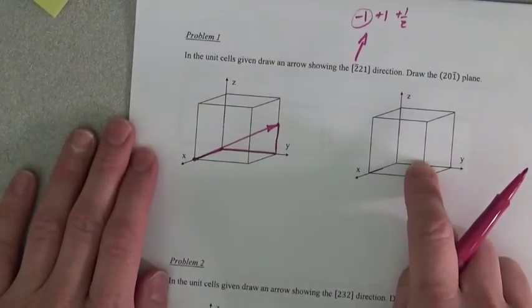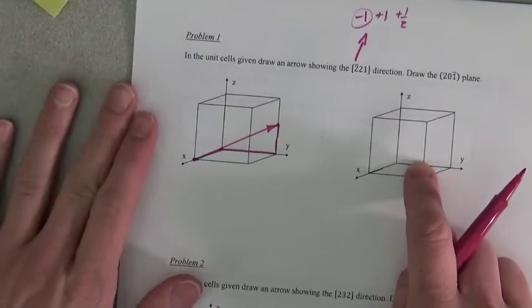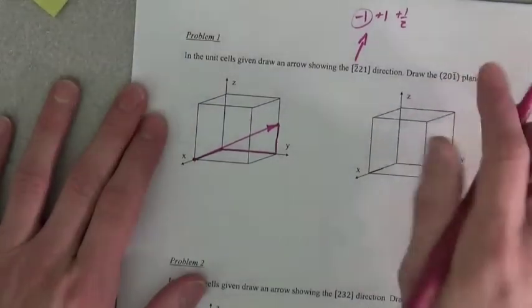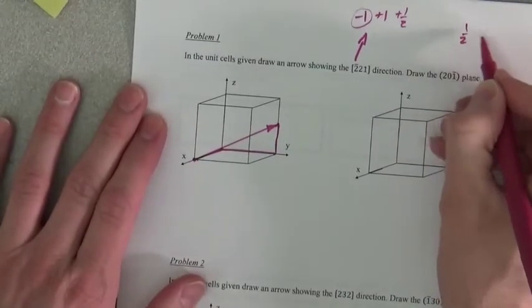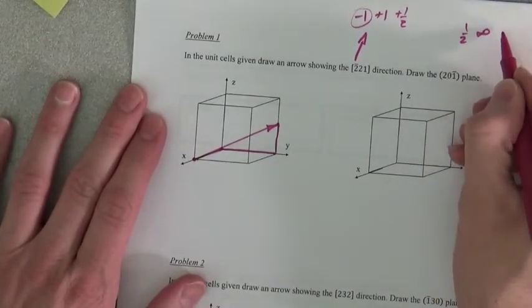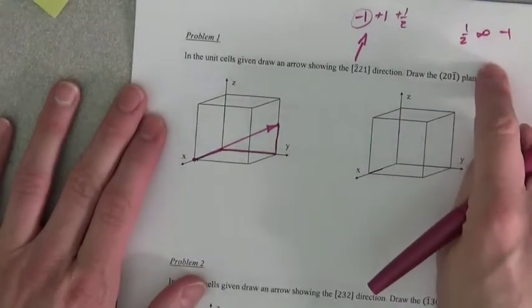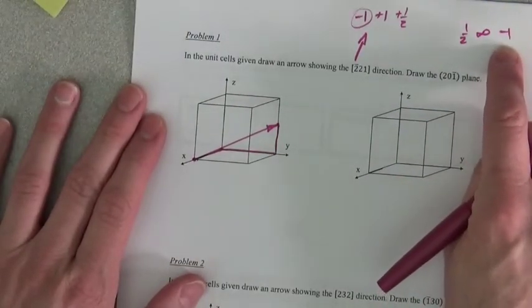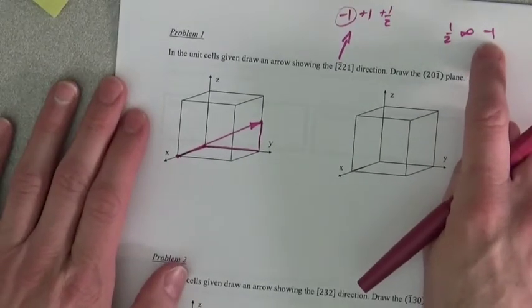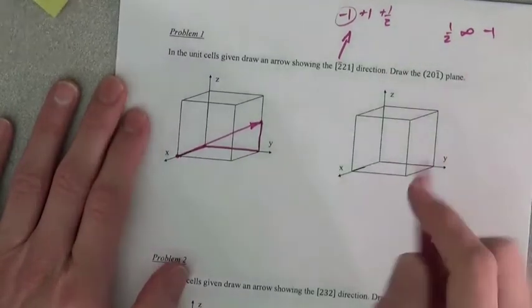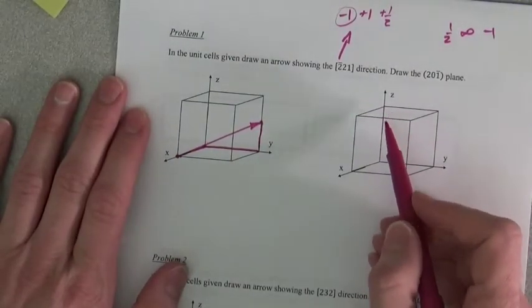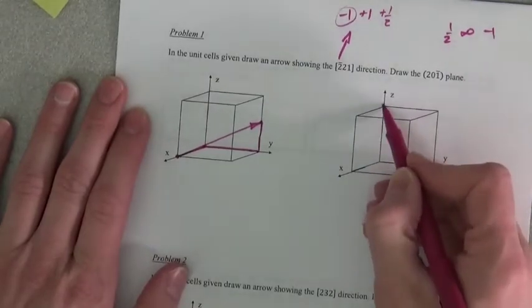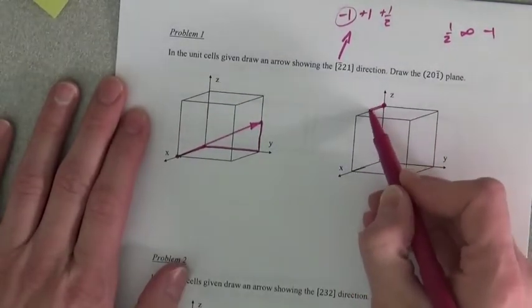Here we're going to draw the plane 2, 0, 1 bar. So in the planes we invert these. So 2, 0, 1 bar becomes 1/2, infinity, -1, and these are the intercepts. We're going to intercept the minus z axis at -1. Therefore, we should pick an origin which is somewhere on the top face. And these are positive and infinity, so I'm going to pick that as my origin.